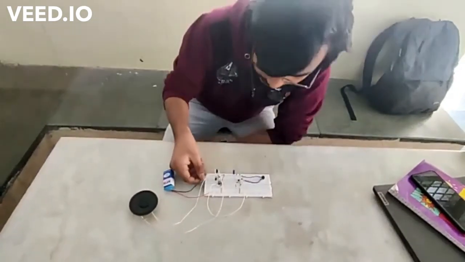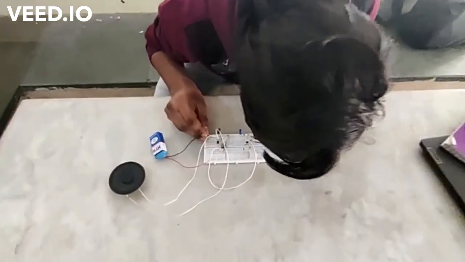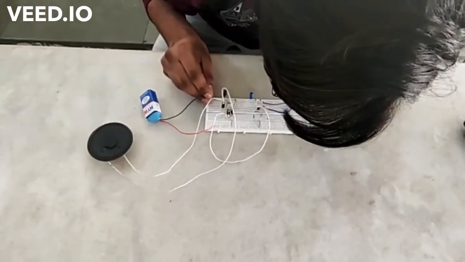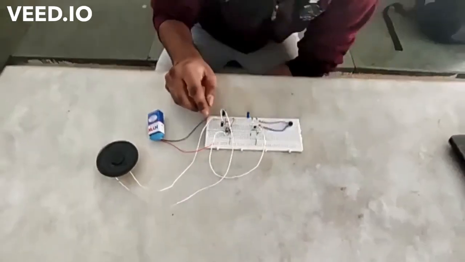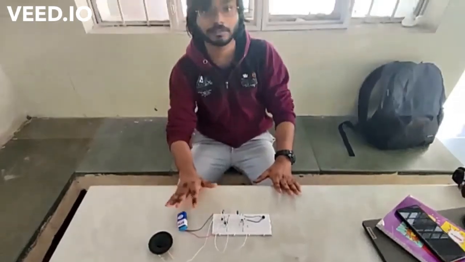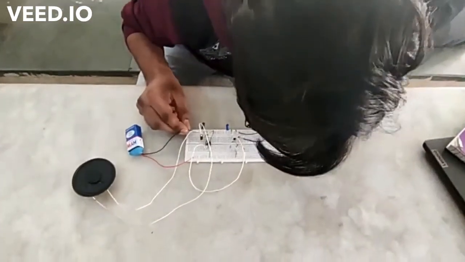Now as you can see, I'll give the input. So this is our circuit. We are getting the input and output here.